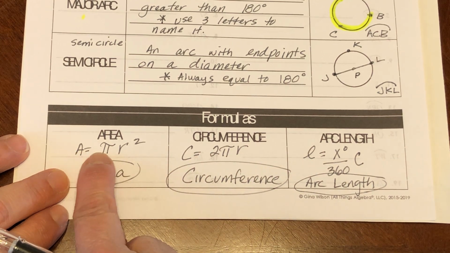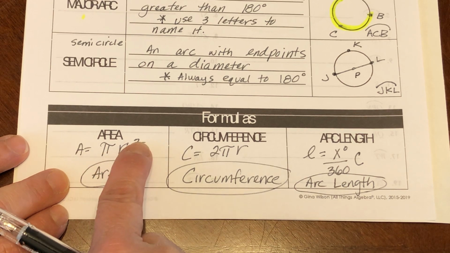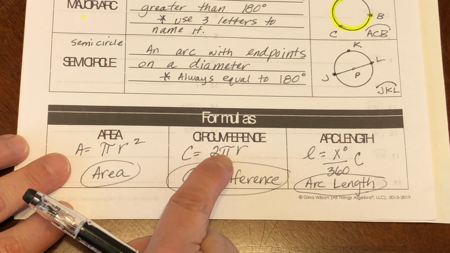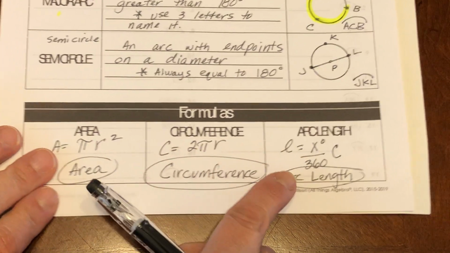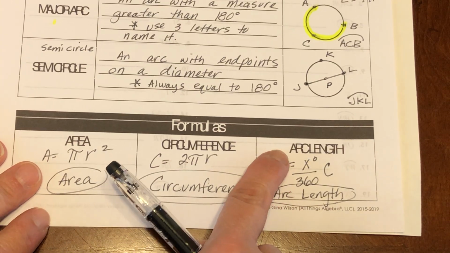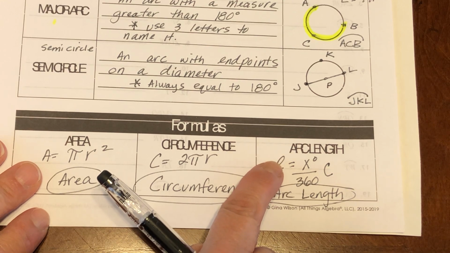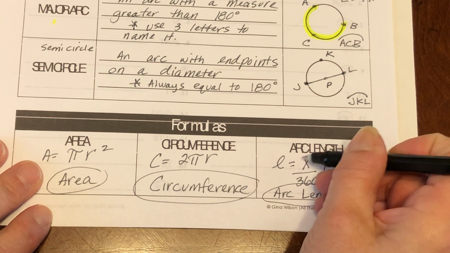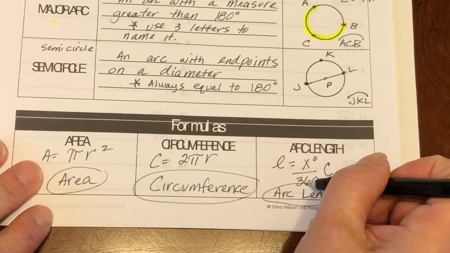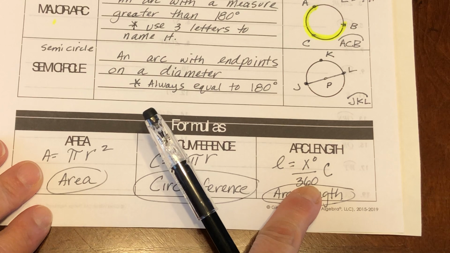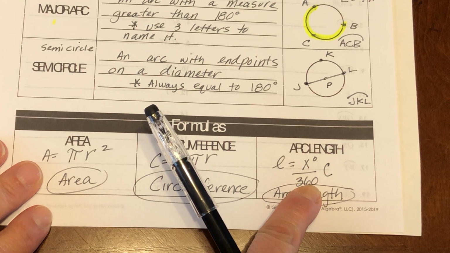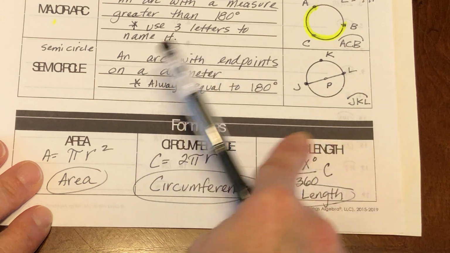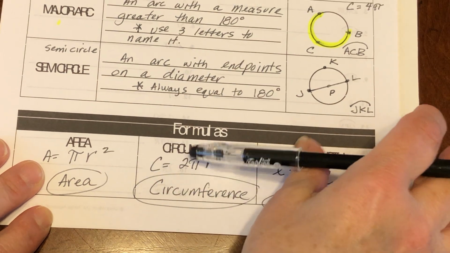Area is equal to pi times the radius squared. Circumference is equal to 2 pi times the radius. And then this one, the new one, we call it L for length. The arc length is equal to the part of the circle, or the degrees of the circle that you're using, over 360, because 360 is the whole circle, and then we multiply it by the circumference. So I'm going to go over this one, and I'm going to go over that one.